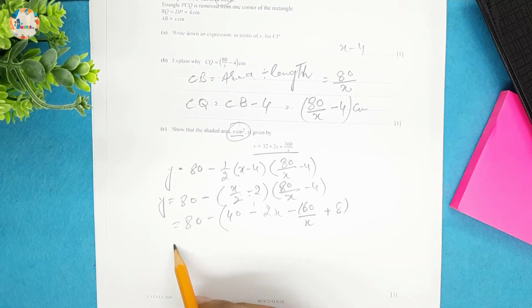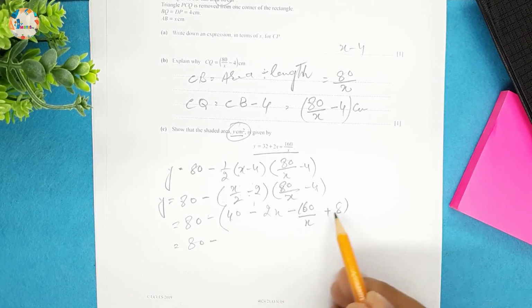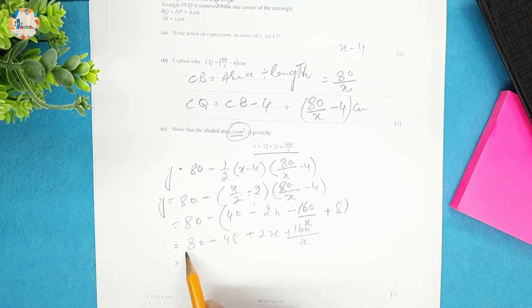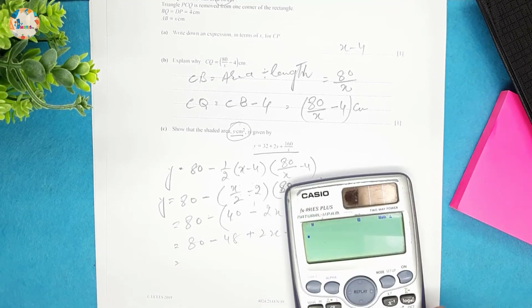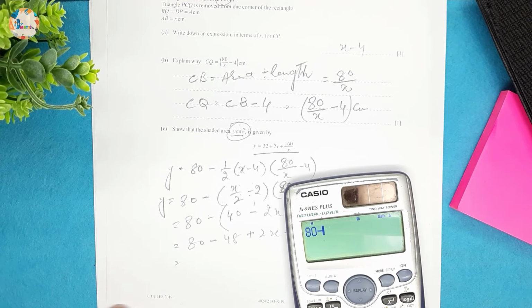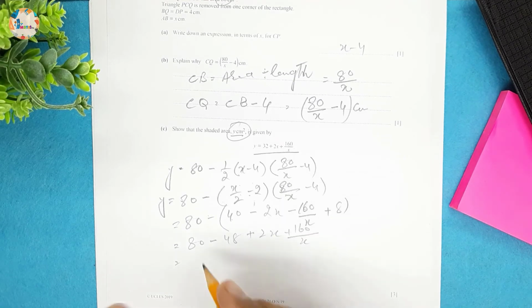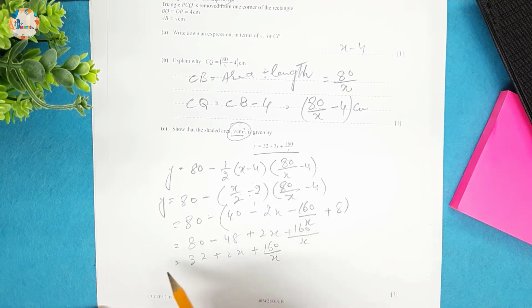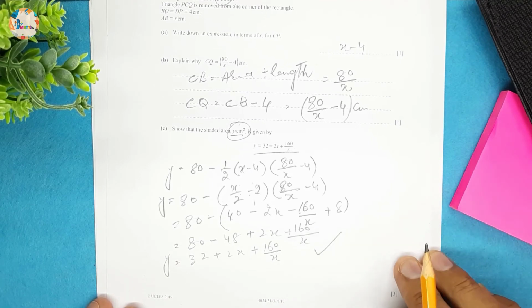Further we can open the bracket, and it will be 80 minus this will be 48, so plus 2x plus 160 over x. So 80 minus 48 will be equal to 32. So this will be 32 plus 2x plus 160 over x, and this will be equal to y, and this will be our final answer for this part.